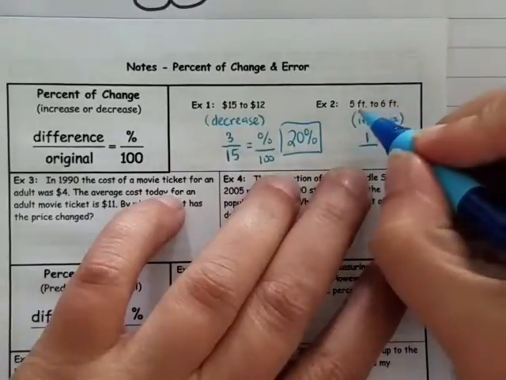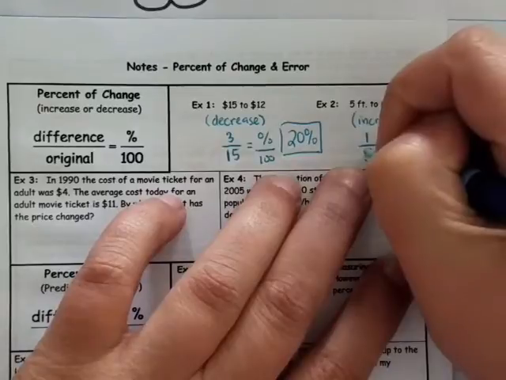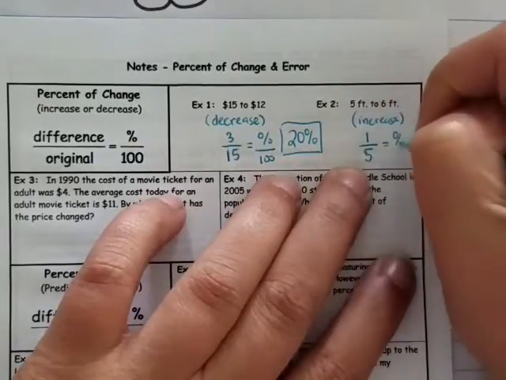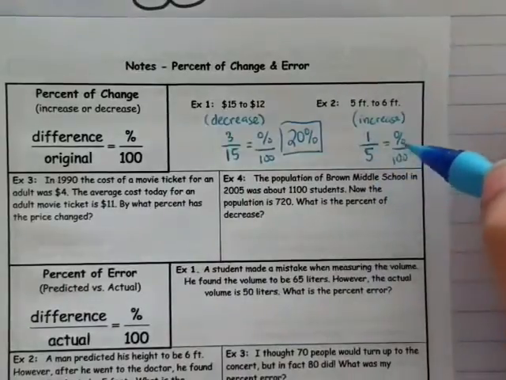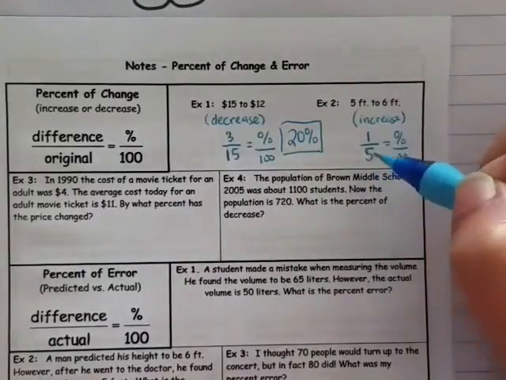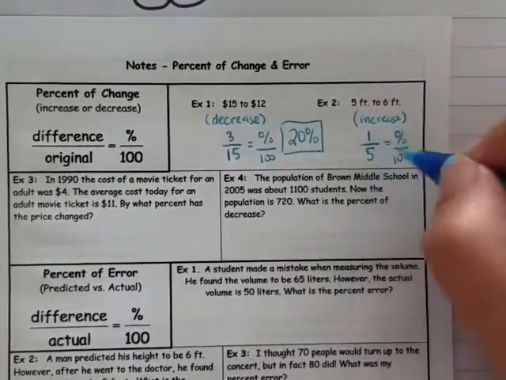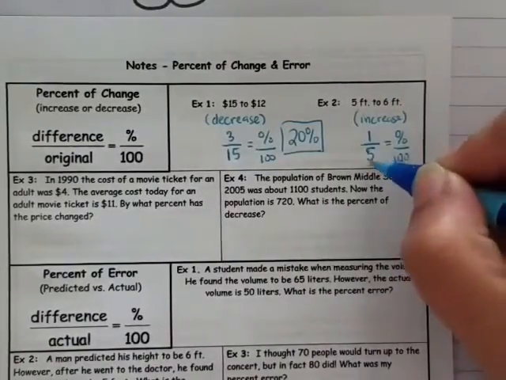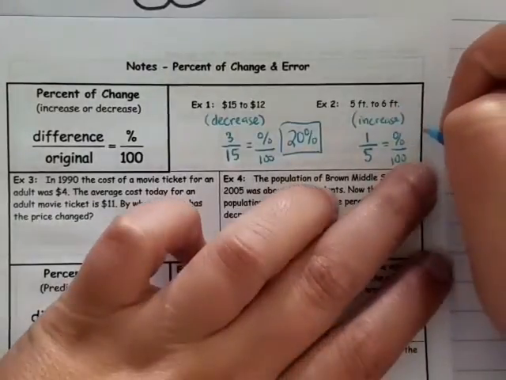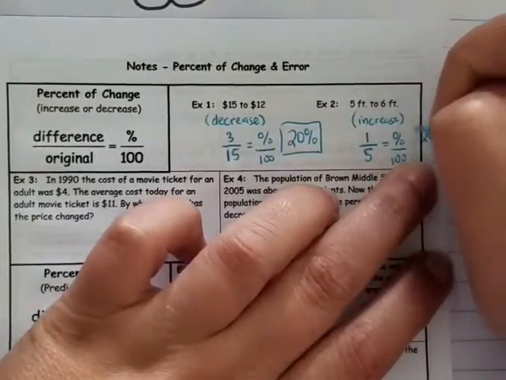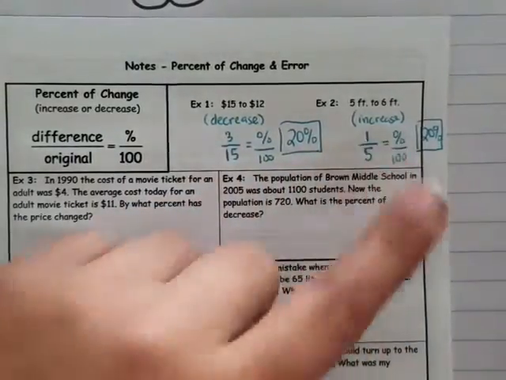And the original was 5 feet. And then percent over 100. So just setting up that proportion. So 1 out of 5, well, I know 1 out of 5 is 0.20, so I know this is a 20% change. Or I could see that this is times 5, so what times 5 gives me 100, or this is times 20, and that's times 20. So either way, I get a 20% increase. So the first one was a 20% decrease, the second one was a 20% increase.